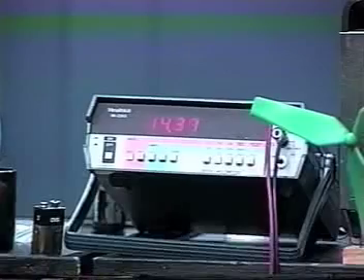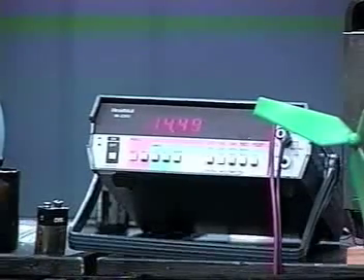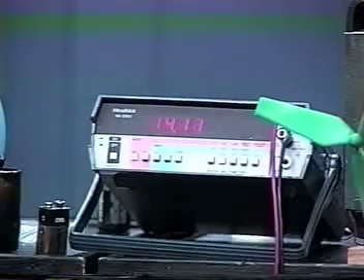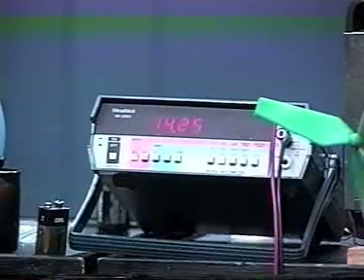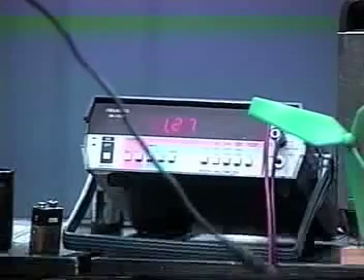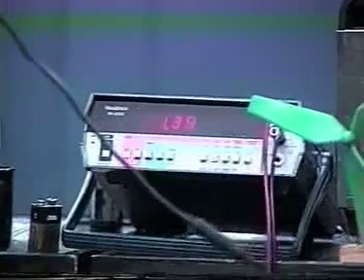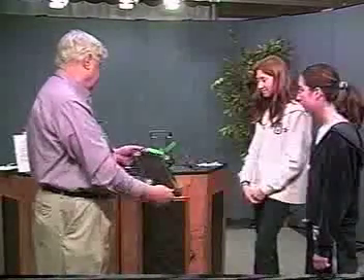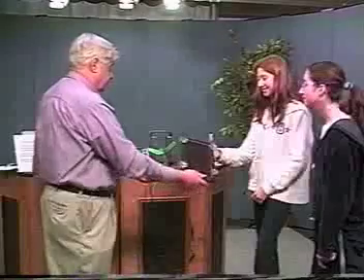A lot. 14.37, 14.4 volts. That's because she's smiling. If she were to frown, it wouldn't be so bright in here and it wouldn't generate as much electricity. What happens if I cover it up? It's going down, and it's going back up, almost 15 volts. That's because she smiled.